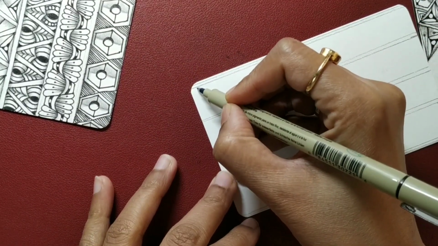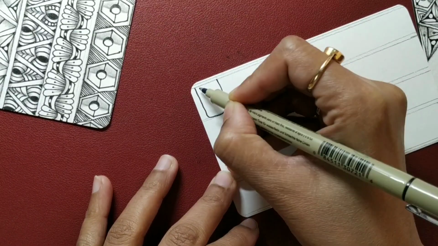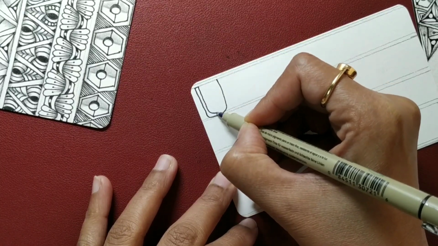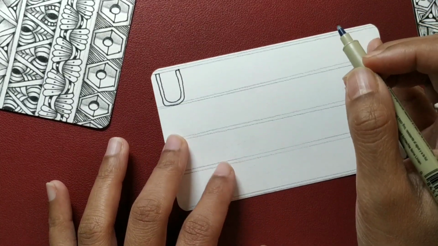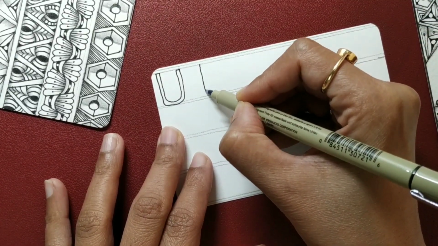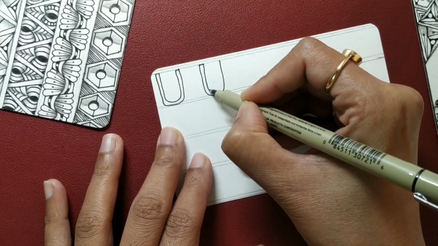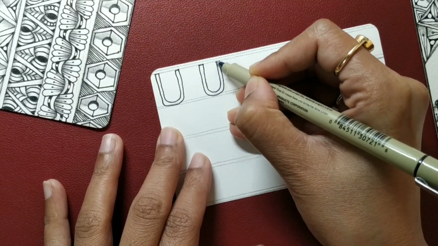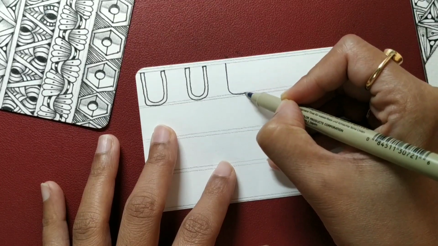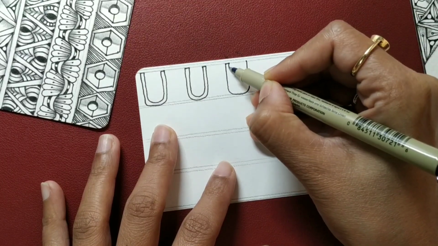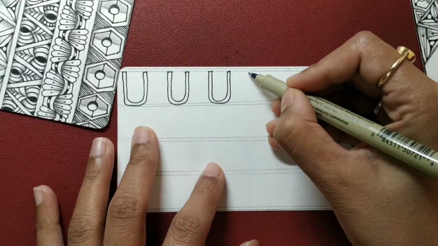Draw the alphabet U. I'm going to draw these U's and add an inner aura, so it's a double line U like this. Again at a distance, I'm going to write U and then add an inner aura like this. Again leave some space, go to the next one, add an inner aura. Go to the 4th one.